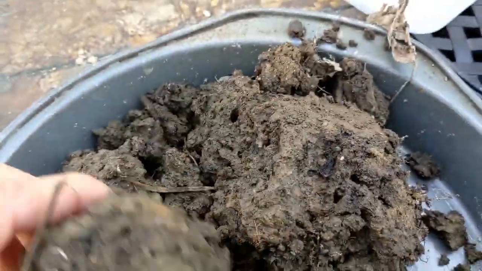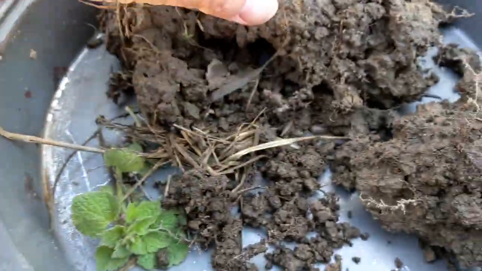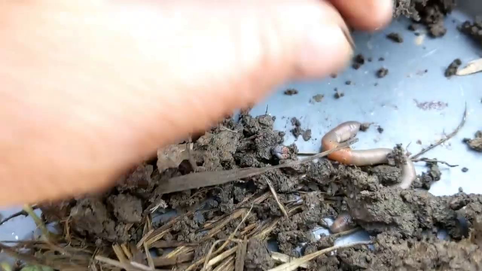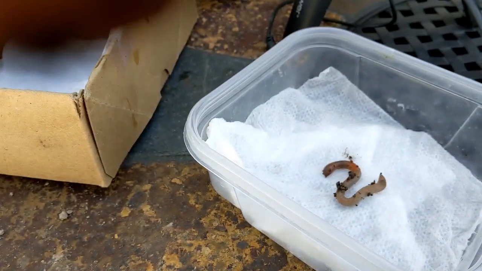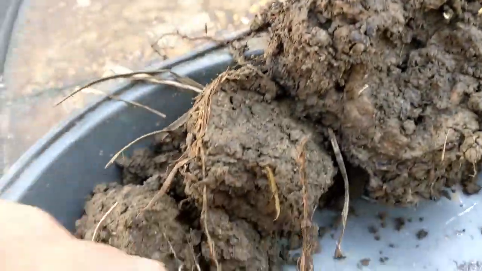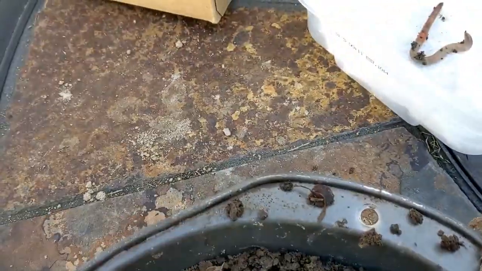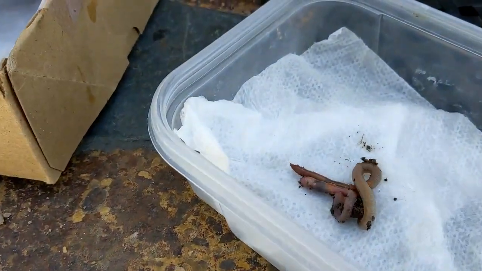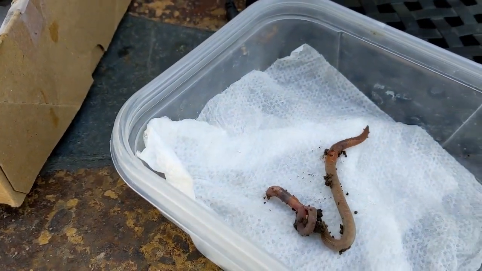So the first thing we're going to do is just kind of look through here and see if we can find some worms. And there's one right there. So I'm going to grab that worm and put it in a container. There we go. Let's see if there's any more here. I saw maybe one more. There we go. We have 2 worms to look at now. So let's take a look.